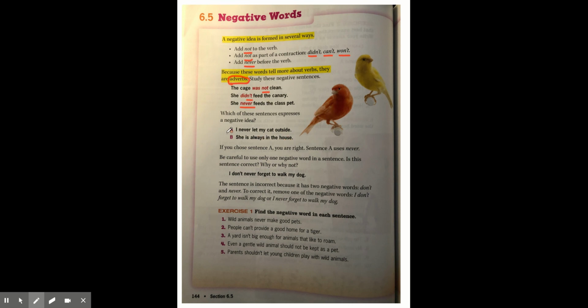Okay, so let's look at these two here. I never let my cat outside, and she is always in the house. Well, which one is a negative idea being expressed in this sentence? Well, we see the word never here and always here. Well, up here, never is a negative word, so sentence A uses never. It is a negative word, so the sentence is an expression of a negative idea.